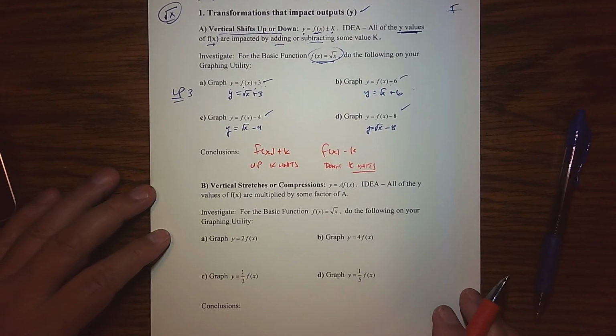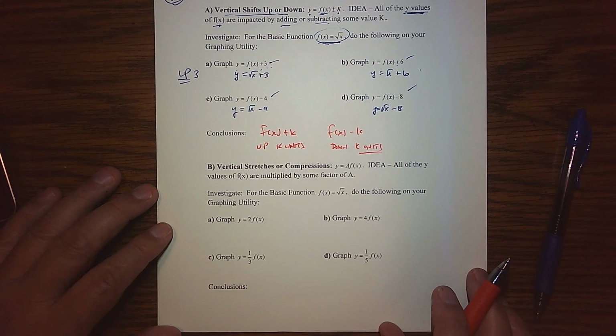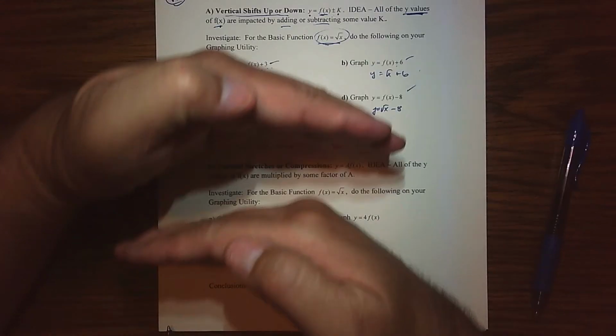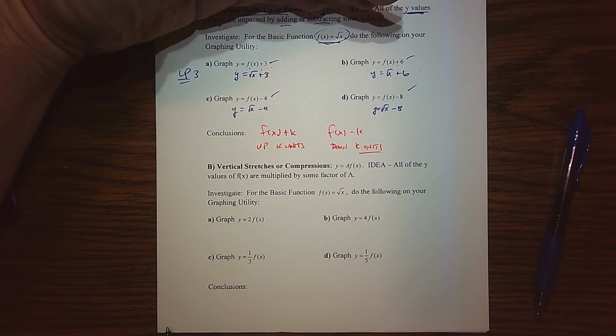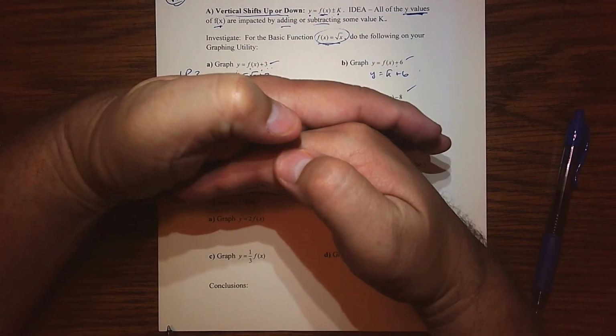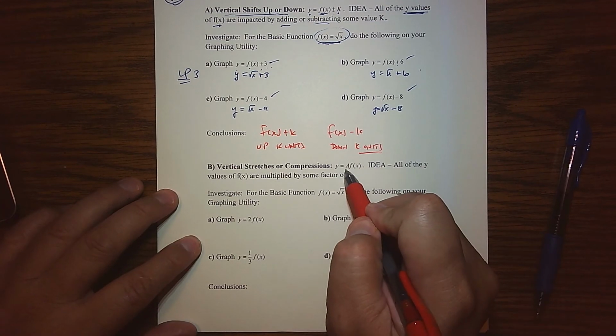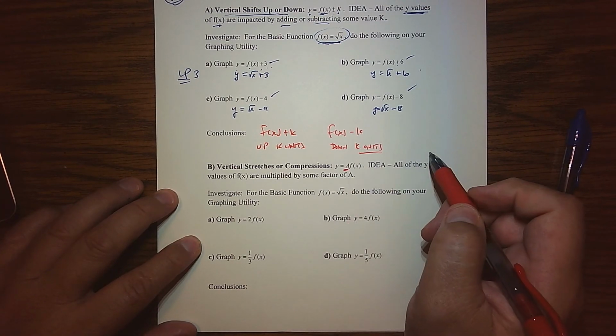Another way that we can manipulate the graph is to vertically stretch it or compress it. What I mean by this is we're basically taking a graph and making it longer and skinnier, if you would, or we're squashing it in and making it a little flatter. And the way we do that is we multiply by some factor of a.